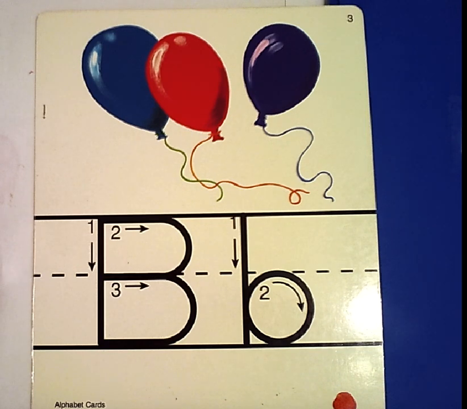All right. So let's look at the capital B and the lowercase b. Can you tell me something that is different between the capital B and the lowercase b? Can you tell me something that's the same?